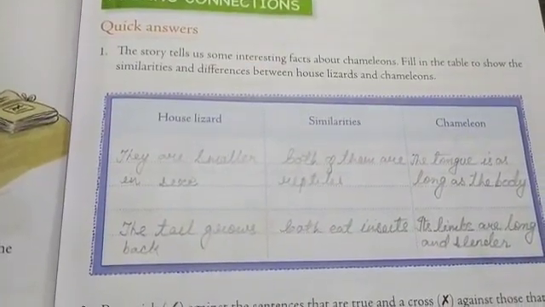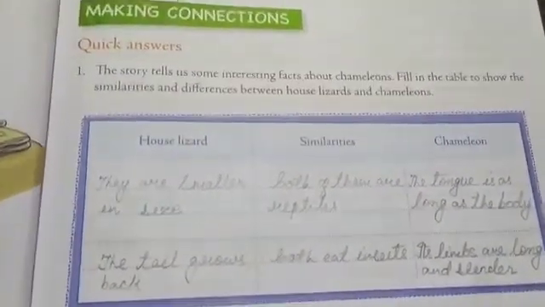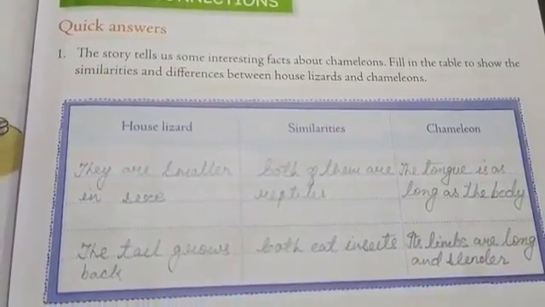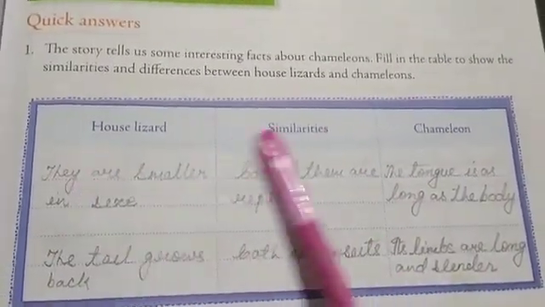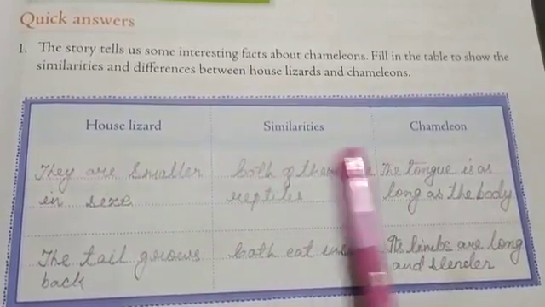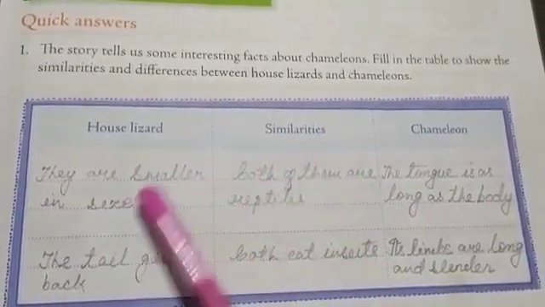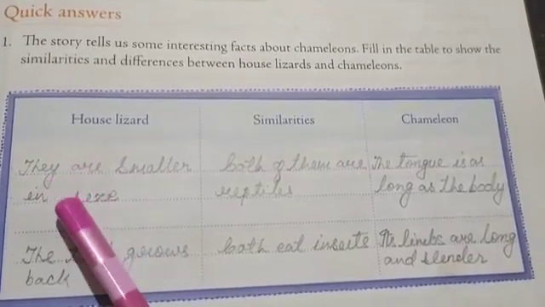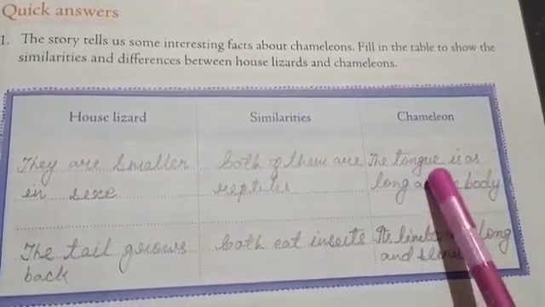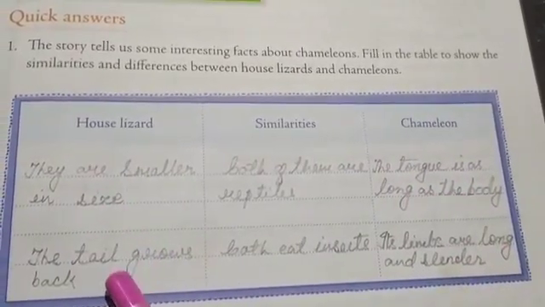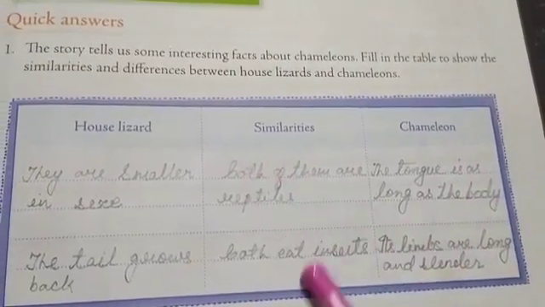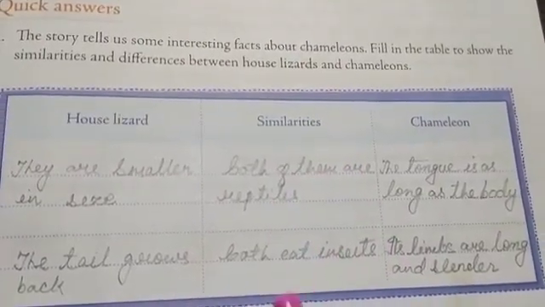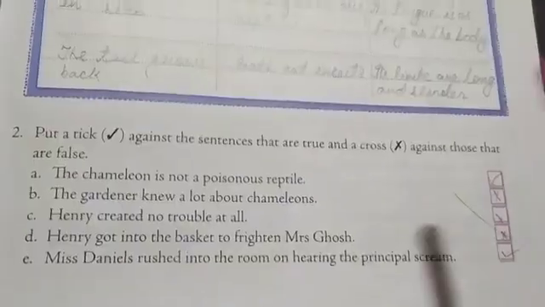Turn to page number 43, Making Connections. The story tells us some interesting facts about chameleons. Fill in the table to show the similarities and differences between house lizard and chameleons. So here we have to write the similarities and differences of the house lizard and chameleon. House lizards, they are smaller in size. Chameleon, the tongue is as long as the body. House lizard, the tail grows back. Chameleon, its limbs are long and slender. Now similarities. Both of them are reptiles. Both eat insects.